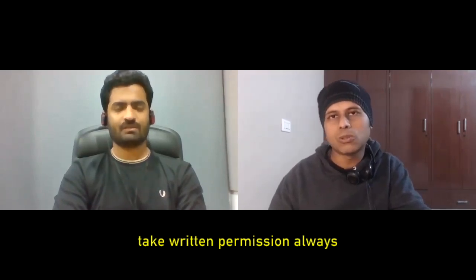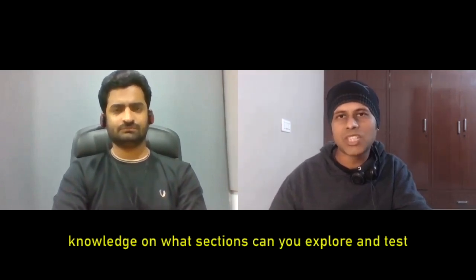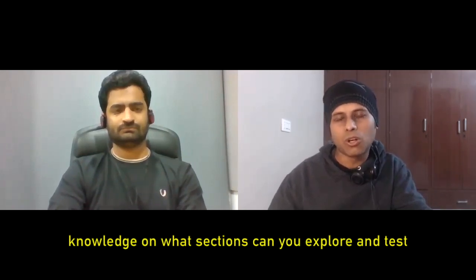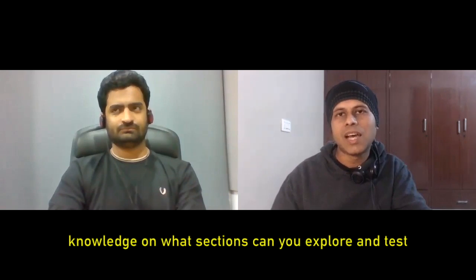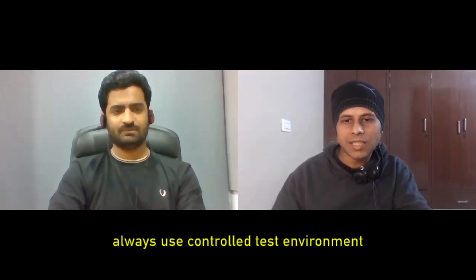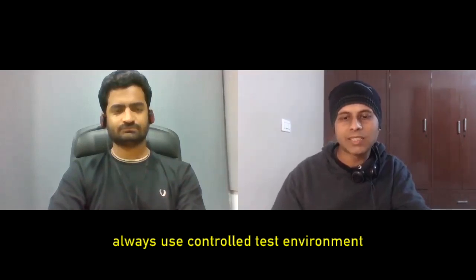And then you should also be having a complete awareness on what parts of applications you can go into and do the security testing or penetration testing. So again, you should document it, take permission on that, and of course you should do it on a controlled environment. So Asad, anything to add here? What are your thoughts on the mindset and things to take care?